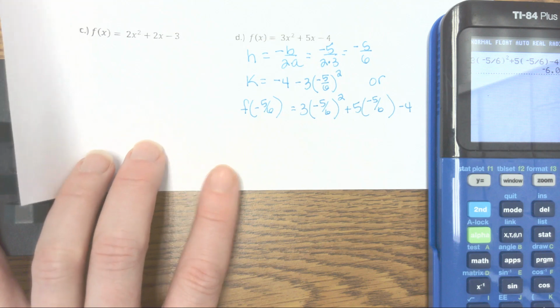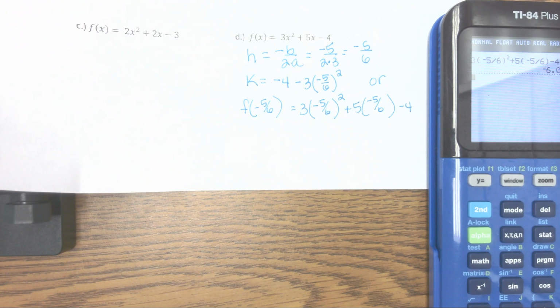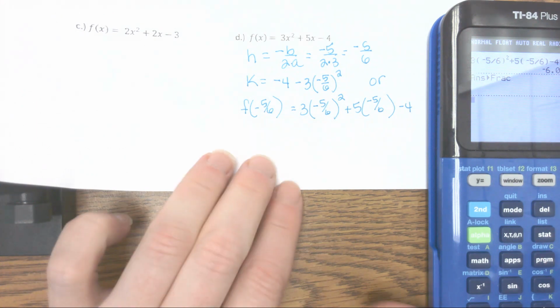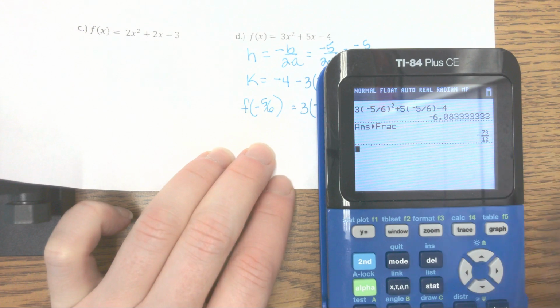If you wanted to, you could change that. Do you guys know how to use the math fraction option? Oh, you don't know anything about these graphing calculators. This is fun. If you hit the math key, see that? If you want to convert something to a fraction, isn't that nice? Or leave it as -6.083. I don't care. It's -73/12.